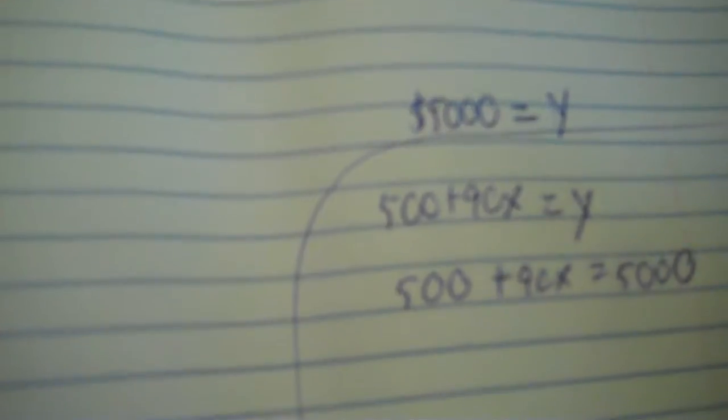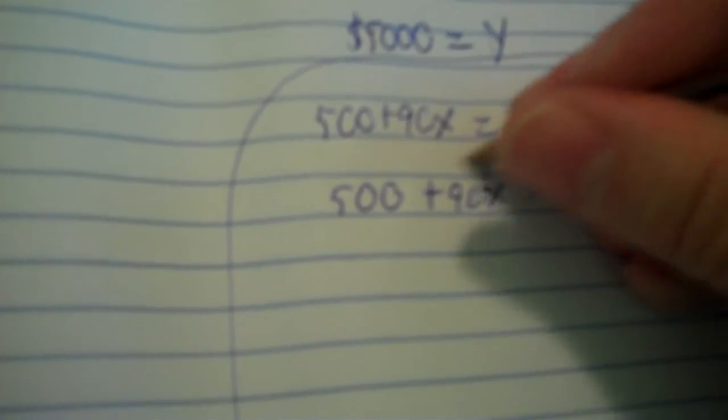Now put that $5,000 in for y. Because it's dollars, and dollars is y, you put that in for y. 500 plus 90x equals 5,000. Now just solve it. X is multiplied by 90.